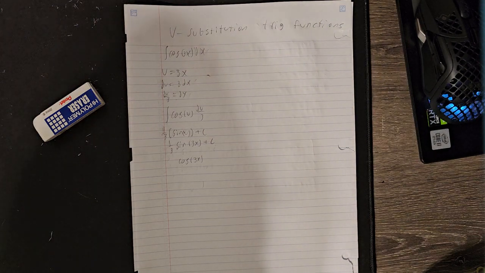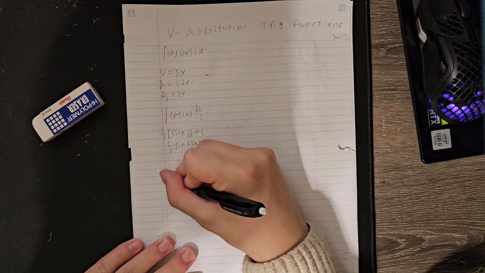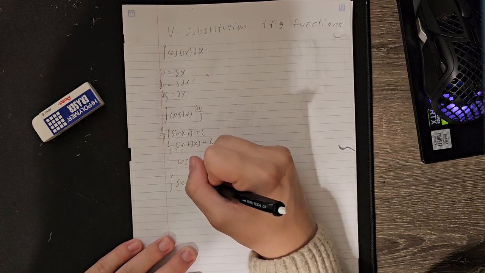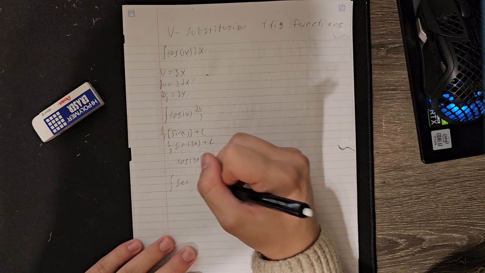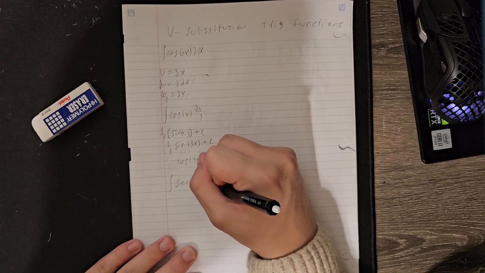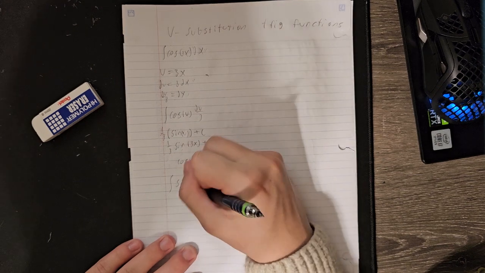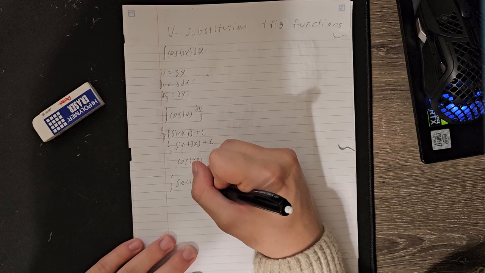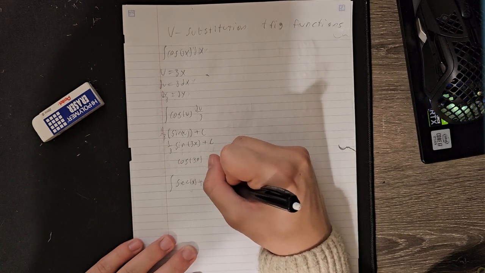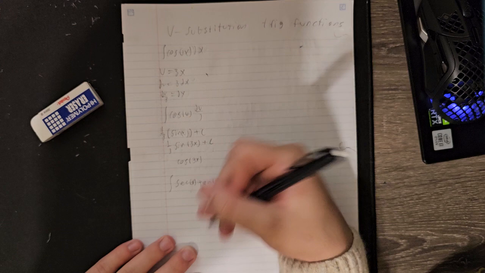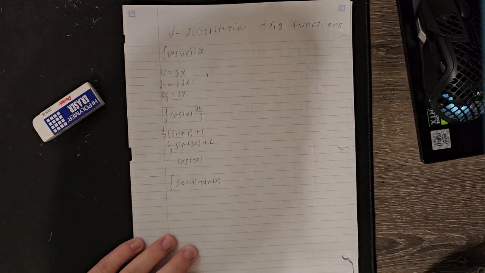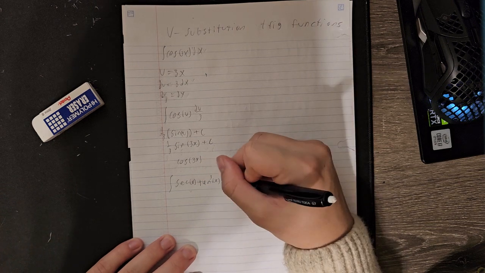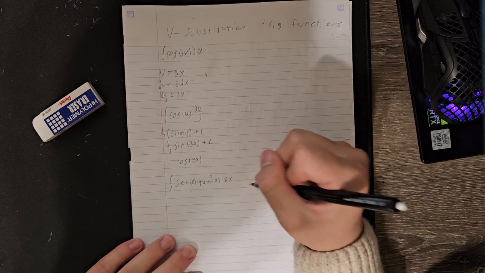Now, a lot of times this can also be used when we're working with problems involving, let's say, secant of x times tangent of x, and when this is cubed, dx.